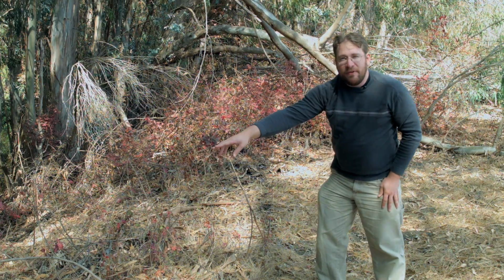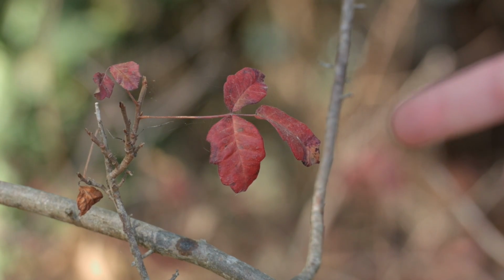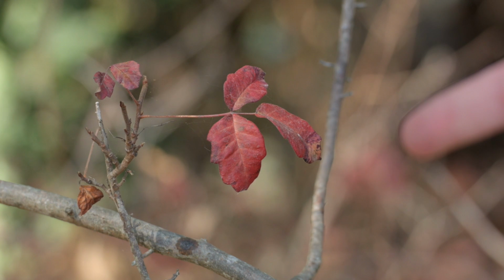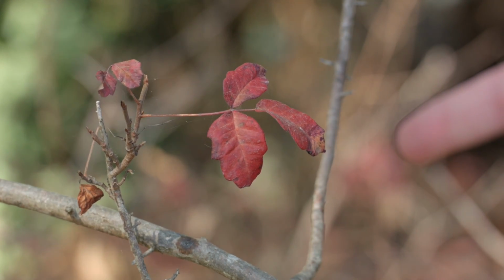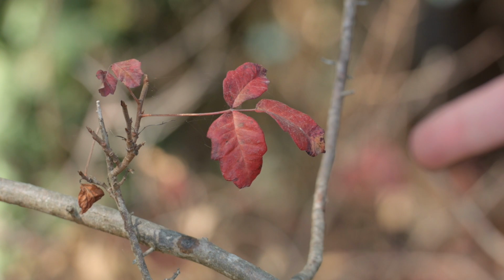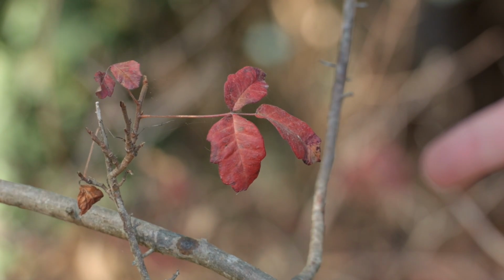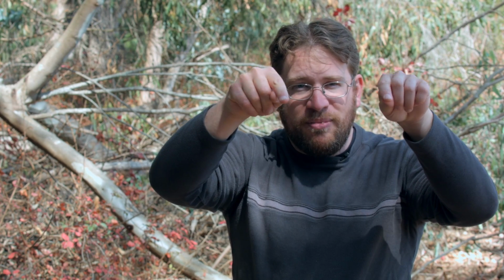But then just a little bit further over here, you can see how they're growing in these clumps of 3 leaflets. And this is actually one leaf that's divided into 3 parts. And when you look really close in there, you'll see the central leaflet has a bit of a longer stem than the 2 side leaflets. And then the leaves themselves have what we call teeth on the outer margins, kind of little bumpy areas. So those are some good clues to look for.